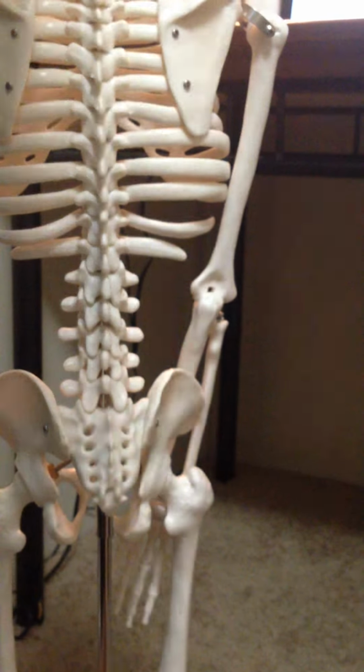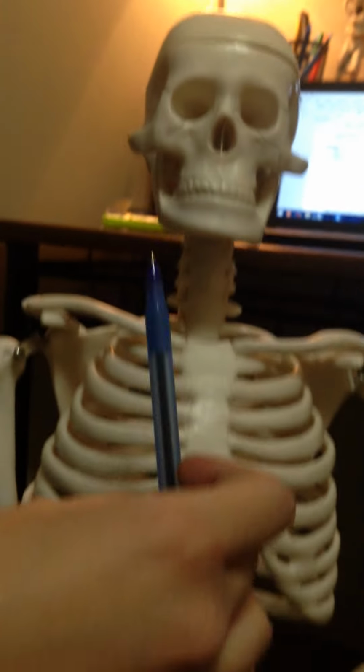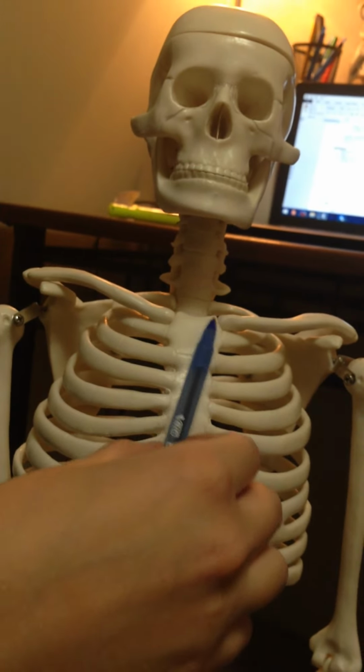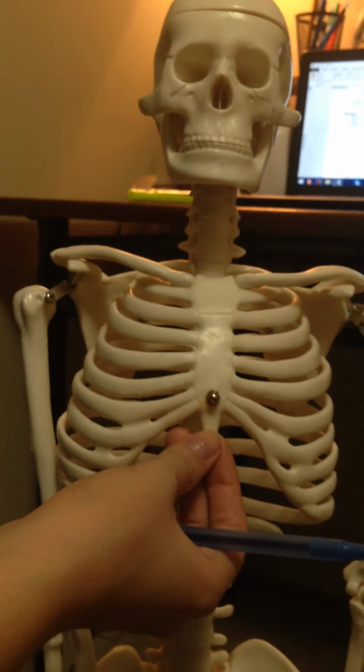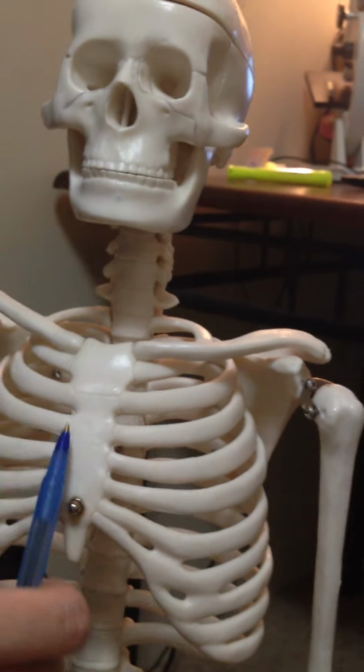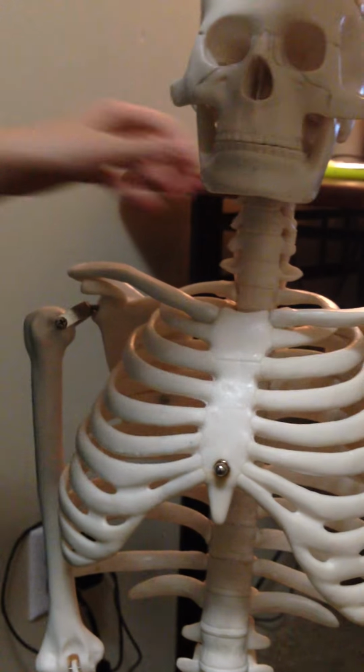Moving forward, we have the sternum, which has the manubrium, the body, the xiphoid process, and the jugular notch. Right there, that's the sternum, and the ribs are connected to this sternum.